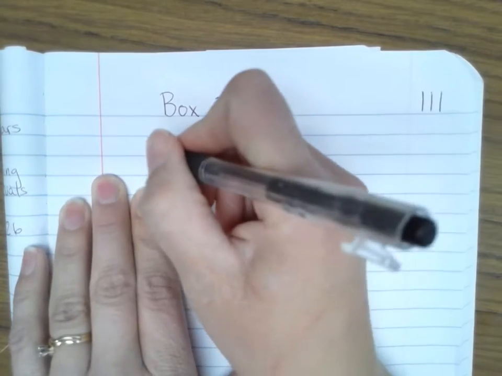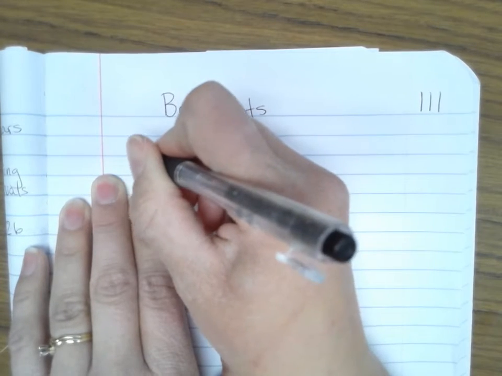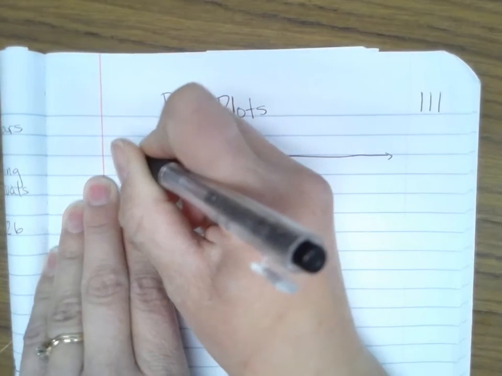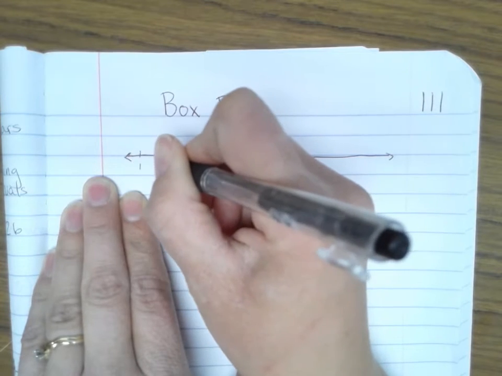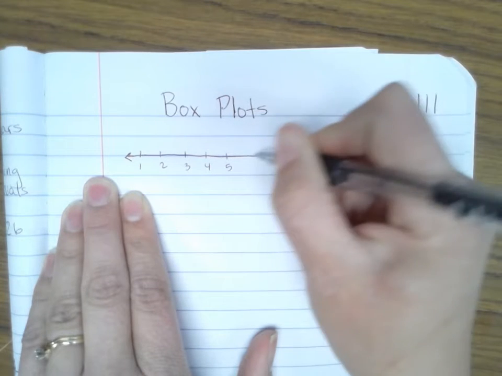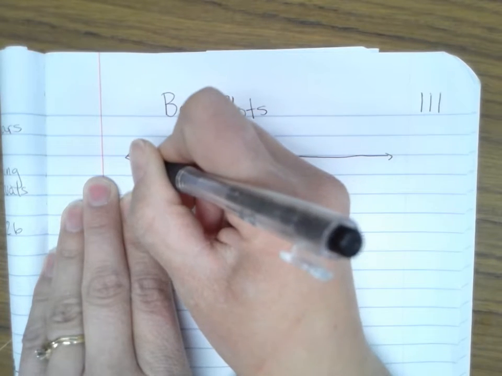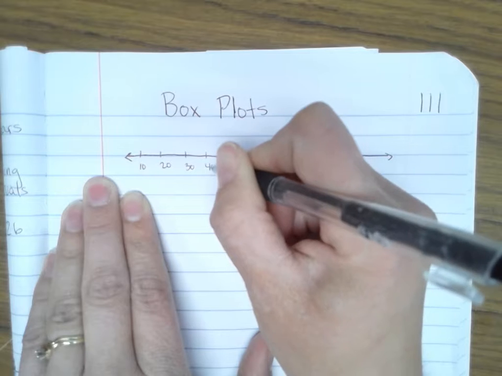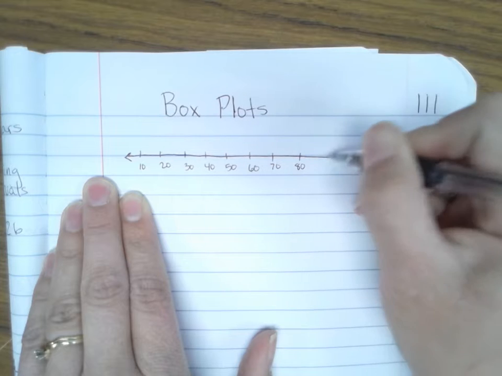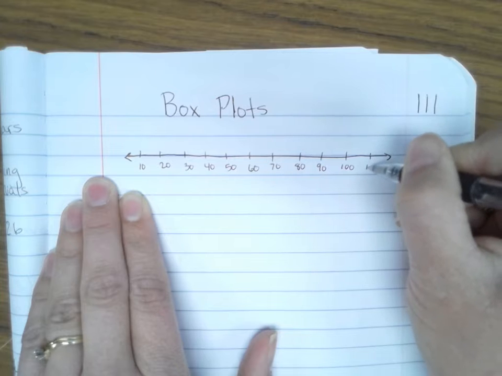So we're going to draw what a basic dot plot looks like. First of all, I need you to skip 2 lines and I want you to draw a simple number line. We're going to start here at 1, 2, 3, 4, 5, 6. Actually, we're going to do 10, 20, 30, 40, 50, 60, 70, 80, 90, 100, 110. Okay.